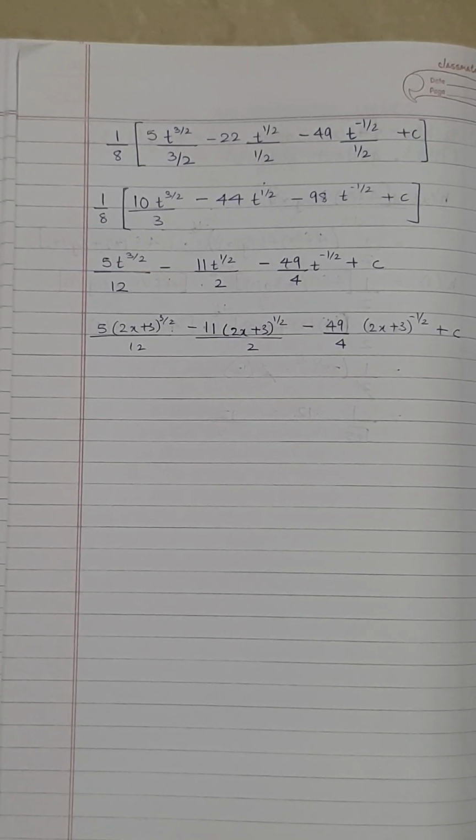Now this topic is a bit difficult if you haven't practiced it well, or if you're doing it for the first time. It's a bit complicated, but once you practice sums with this concept, with this topic, you'll get very familiar to it and very comfortable.